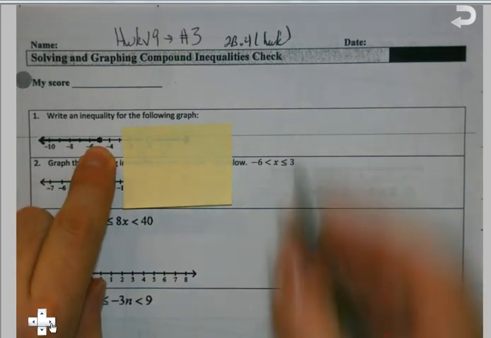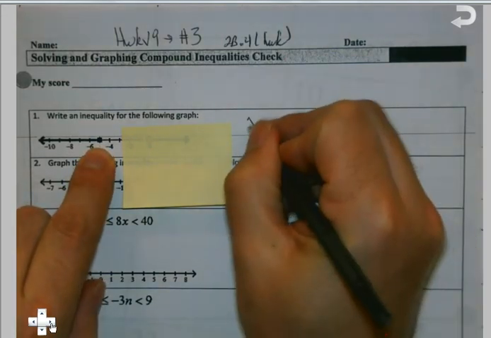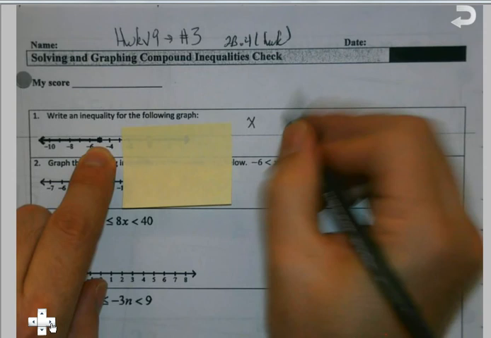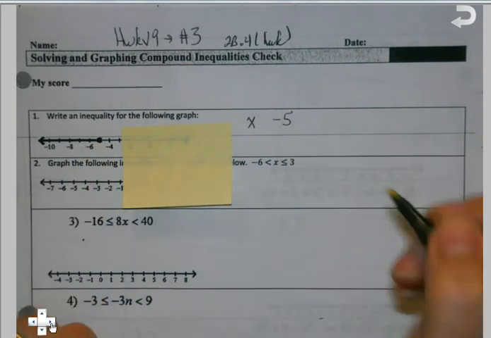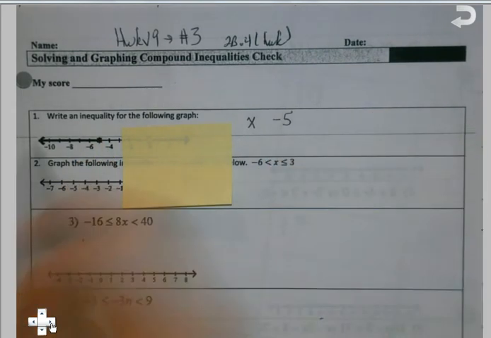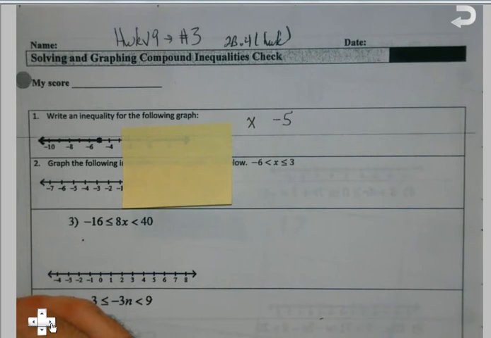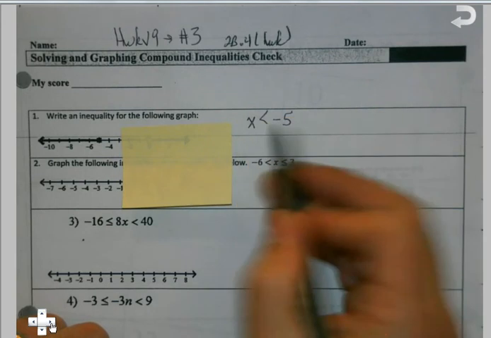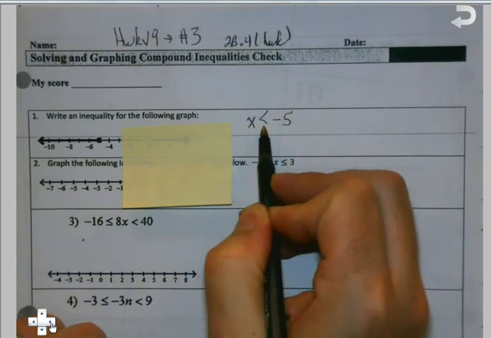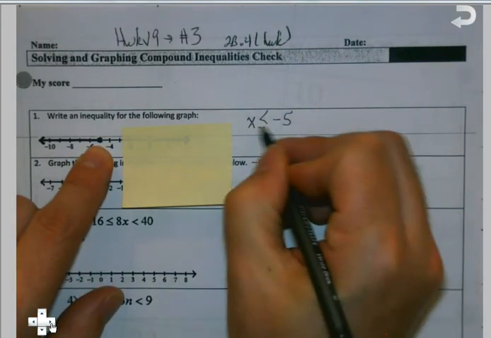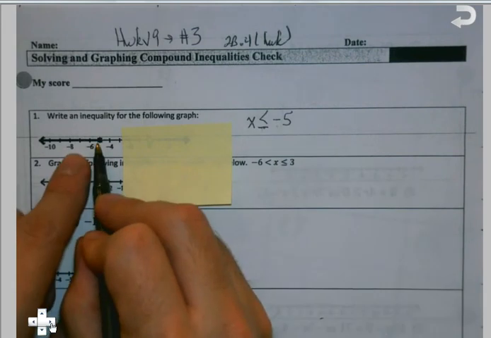Looks like I got a dot here at -5. If my arrow's going to the left, is that less than or greater than? My values are getting smaller as I go to the left. So is that less or greater? Less. And I also know, do I need to put a line under my arrow or not? Yes. Okay, so that gets this part taken care of.